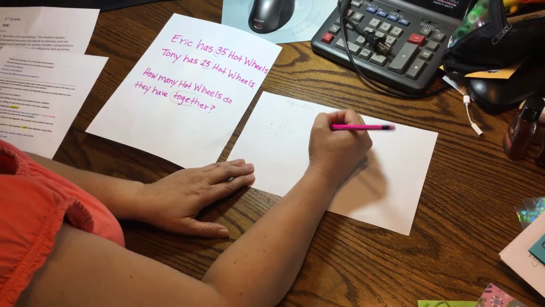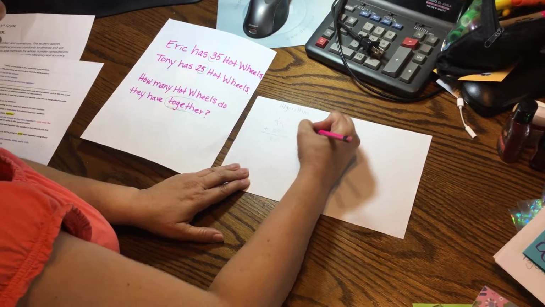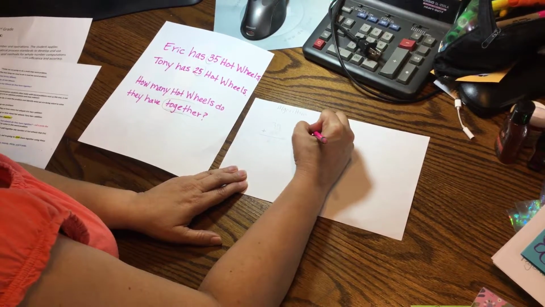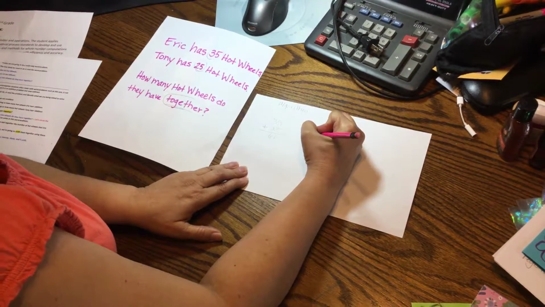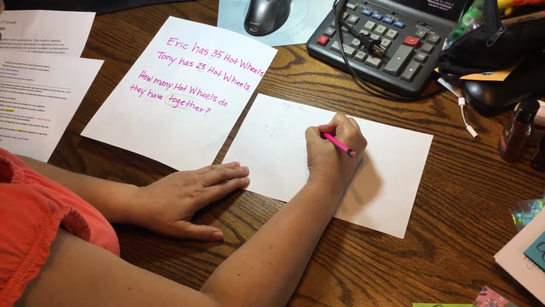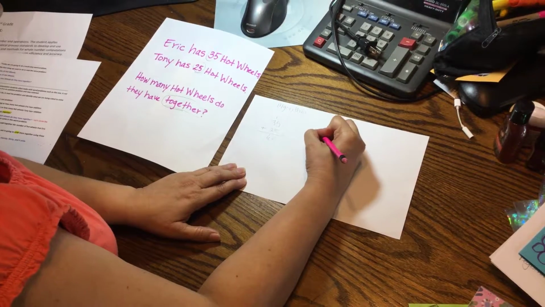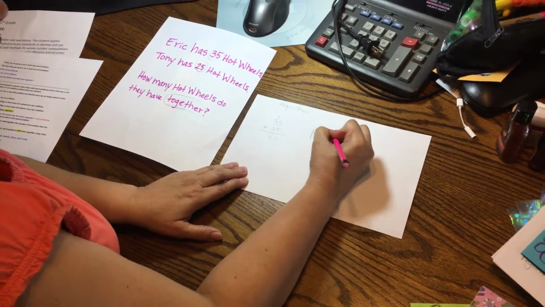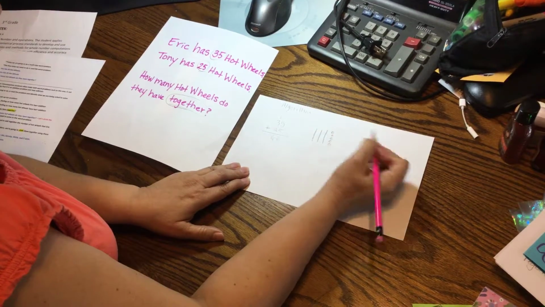Just like we did with the longs, with the manipulatives, this is going to represent a long. So remember, a long represents 10 units. So we have 10, 20, 30, and then we have 1, 2, 3, 4, 5.